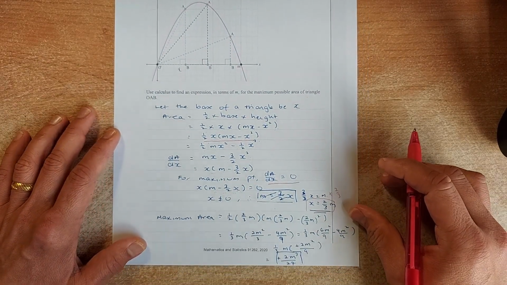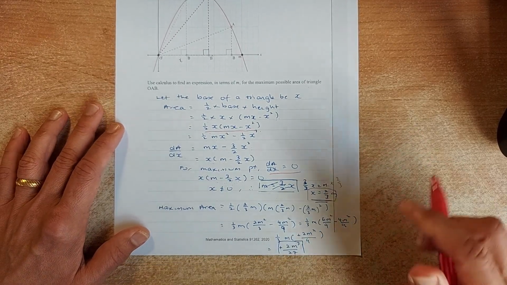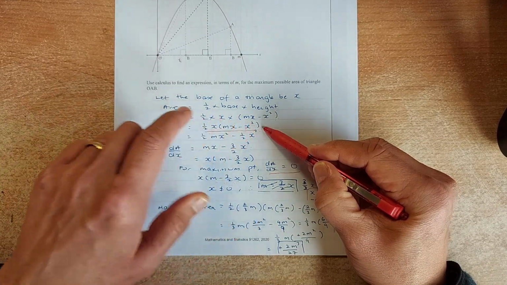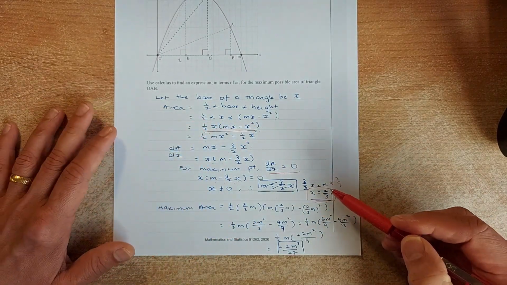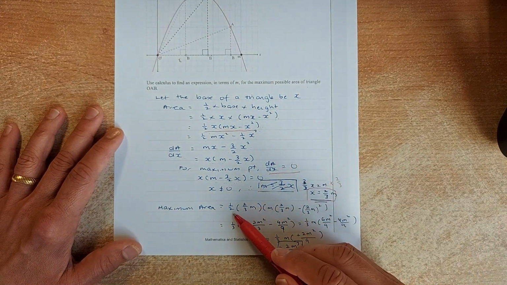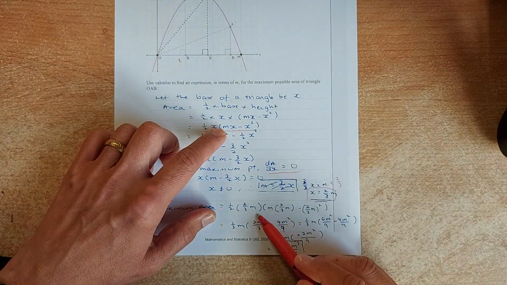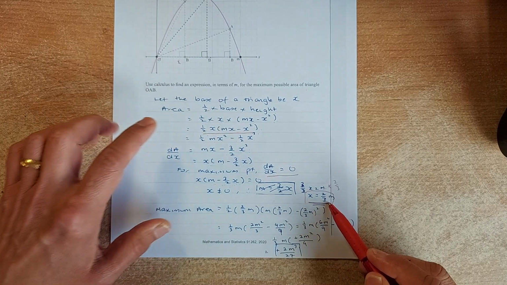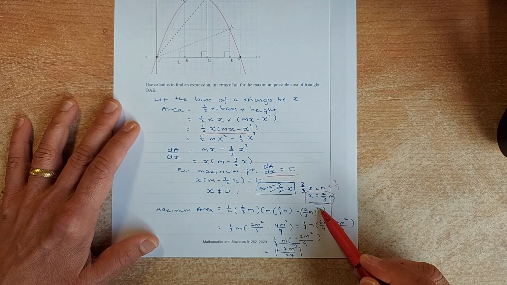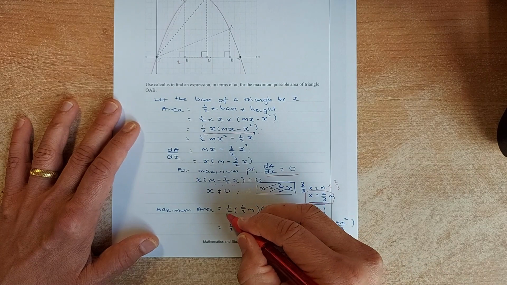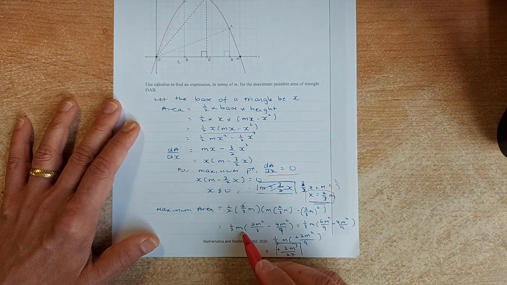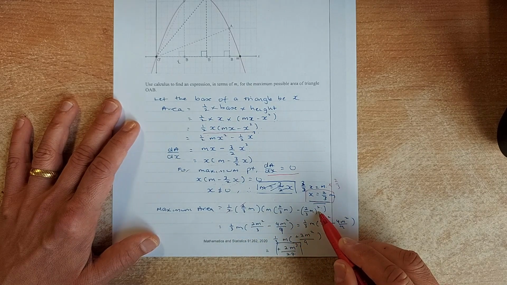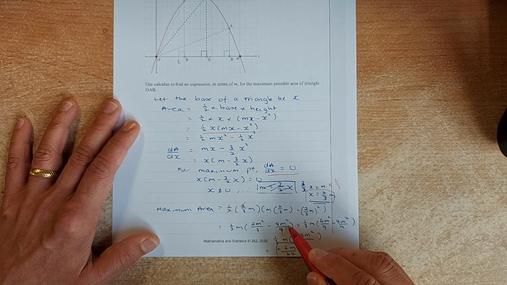Okay, now we're going to do the most difficult part. To find the area, we have to use the formula for area, half x times (mx minus x squared). Since you know x equals 2/3 m, we're going to substitute that value into that formula. So half, instead of x, we replace by 2/3 m, and then x replaced by 2/3 m, minus 2/3 m squared. So far so good? Okay, so what happens, that 2 and 2 will cancel out, so this part becomes 1/3 m. This part is going to be 2m squared over 3, and this one, 2/3 m times 2/3 m, is going to be 4m squared over 9.